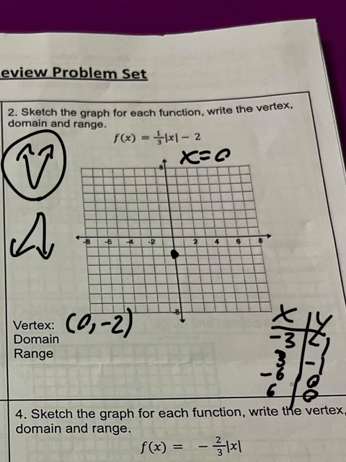So you can plot these points onto the graph to find what the slope is on both sides. So negative 3 comma negative 1, that's going to be right here. 3 comma negative 1, that would be right here. Negative 6 comma 0, that's going to be right there. And then 6 comma 0 will be right here. So your graph will look like this.